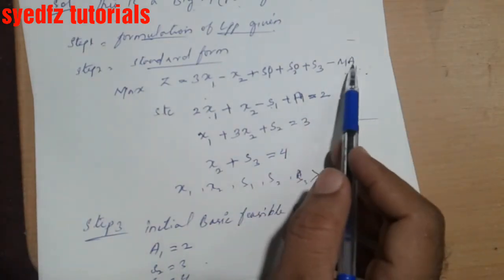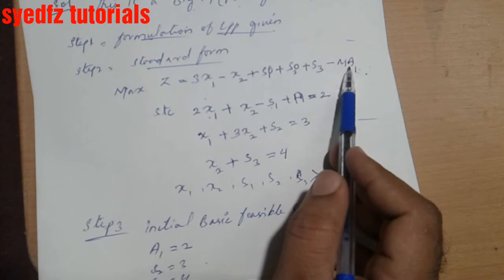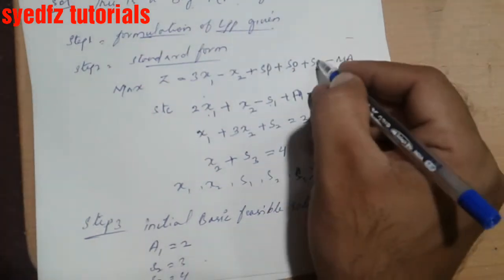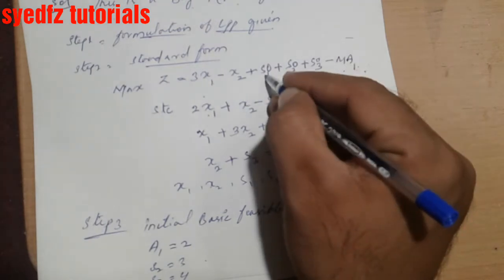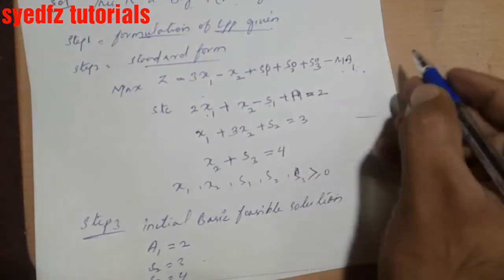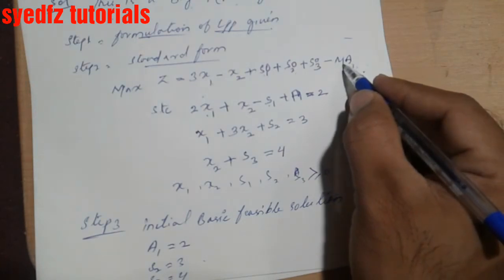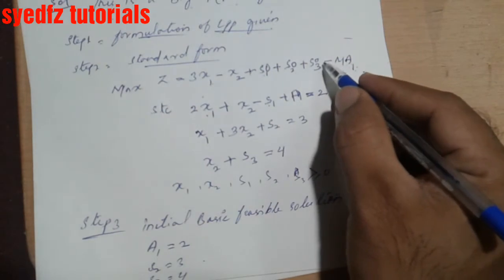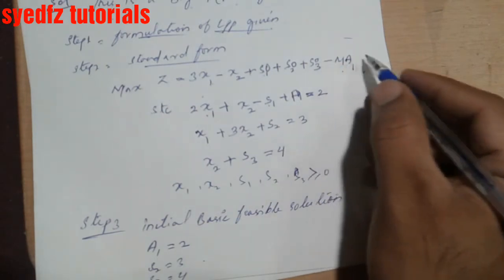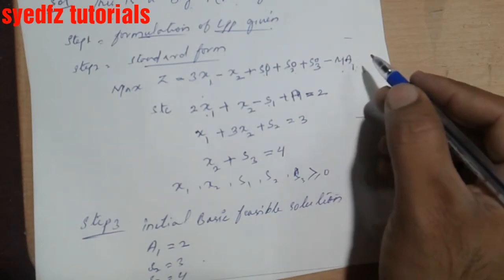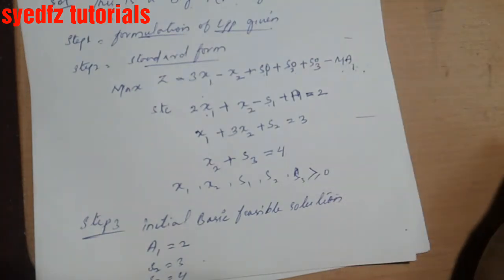MA is only taken in the objective function but not here. For example, S1 0, S2 0, S3 0. A is always connected with M. So when writing the objective function, the S1 value is 0, but the A value is M, we have to write, not 0. It won't be 0. It is M.